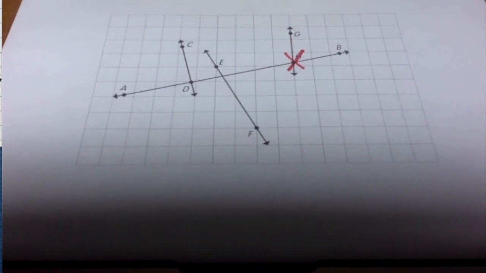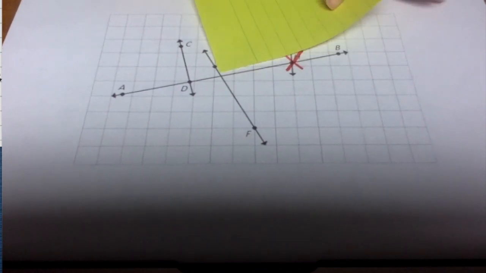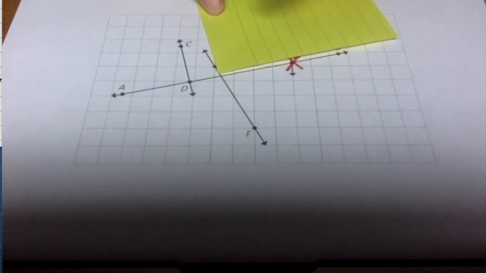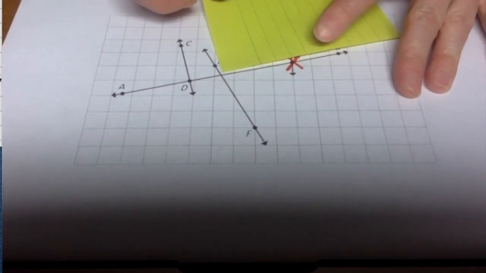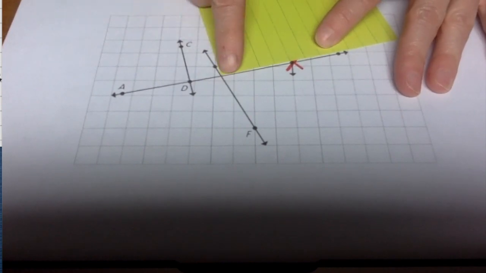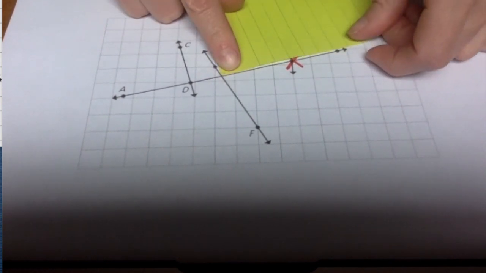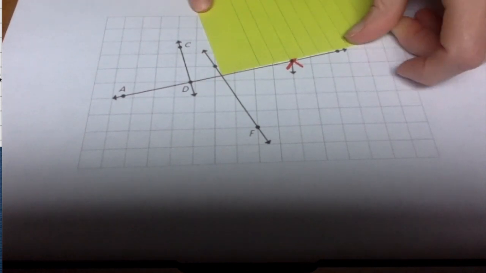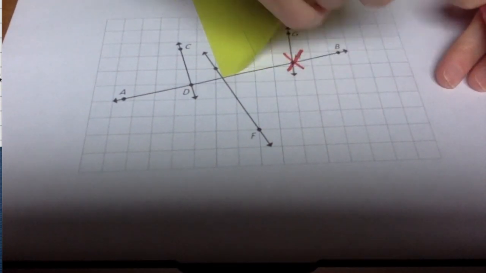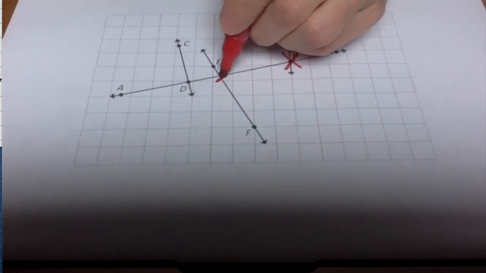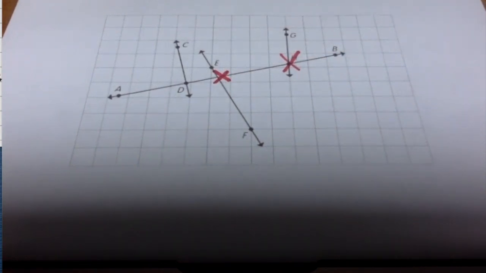Let's try EF and AB. I have to make sure my square is lined up exactly with the line and exactly in the corner. It's pretty close, good enough. And we can see that there's a gap now between my sticky note and the line. So it doesn't line up perfectly. So that means EF is not perpendicular to AB.